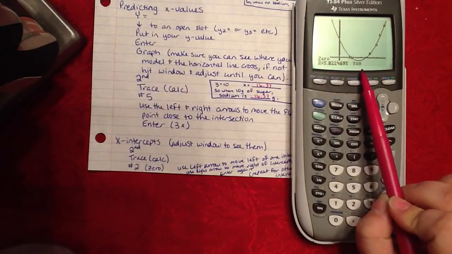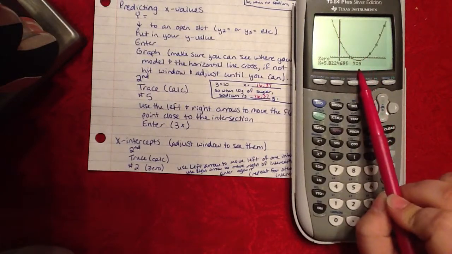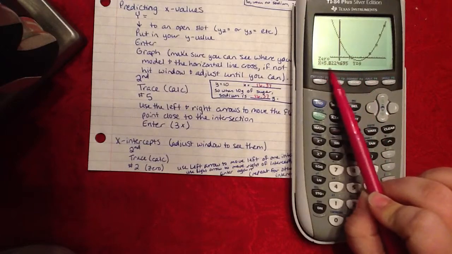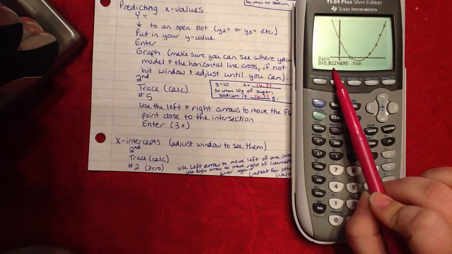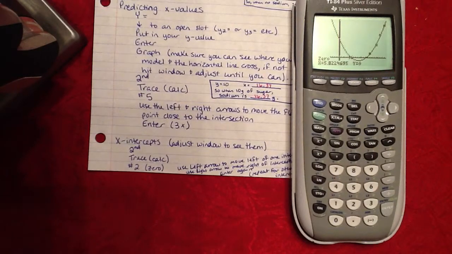So what this means for me is that when there is 0 sugar, because my y value is 0, I have 5.8 grams of sodium. I could also find this other one, which is going to be a little bit bigger. And then I just have to decide if they make sense in the problem.